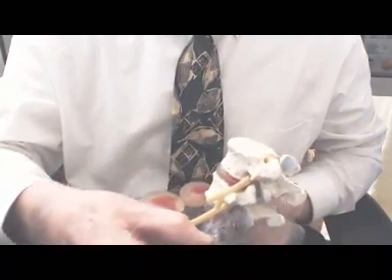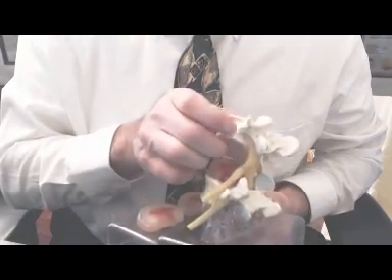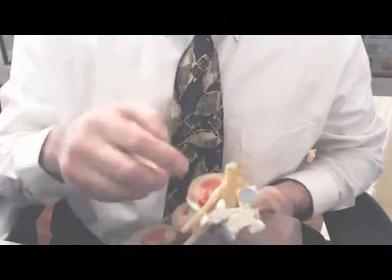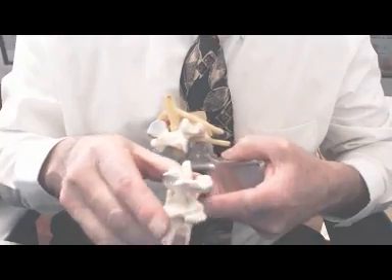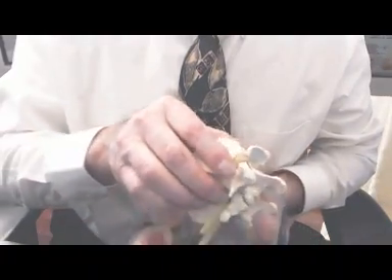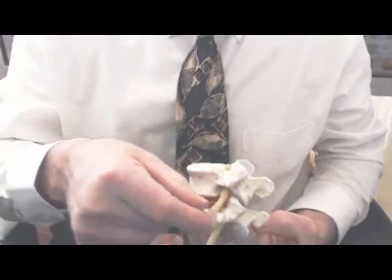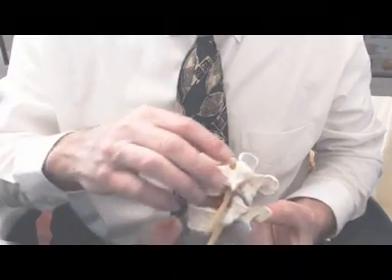You can also develop arthritic problems in the posterior joint, which is here, or off of the end of the vertebral body, which is here, and either one of them can start to take up space here and cause a lateral stenosis, and again affect the nerve root.